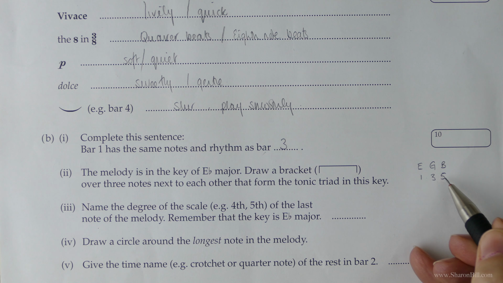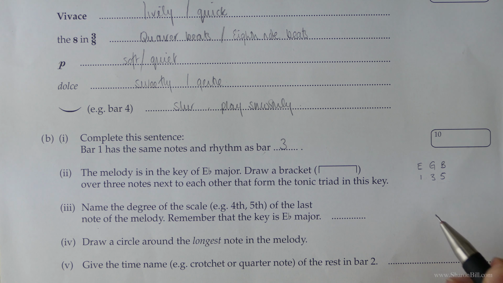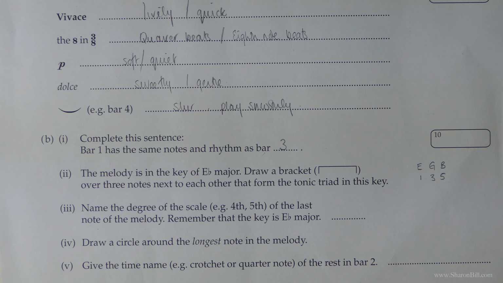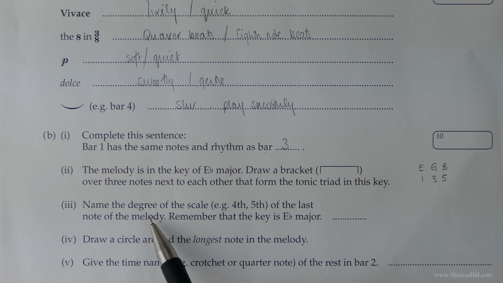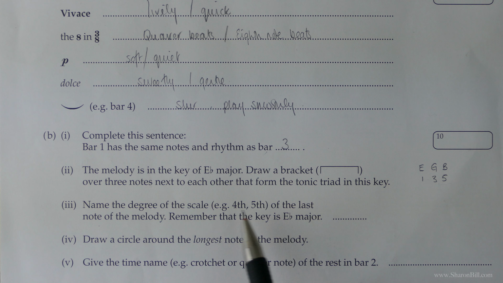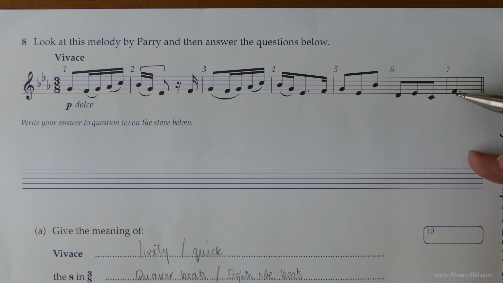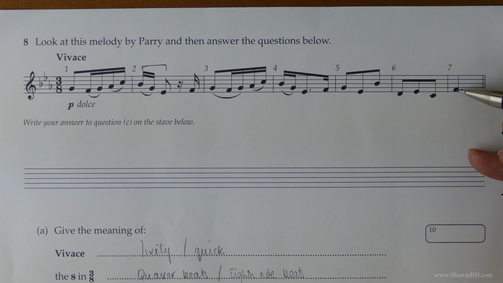It's actually in reverse, but that's okay. It's all the notes of the tonic triad, so there we go. Now we're asked to name the degree of the scale of the last note of the melody. So we're looking to name the degree of the scale of this.